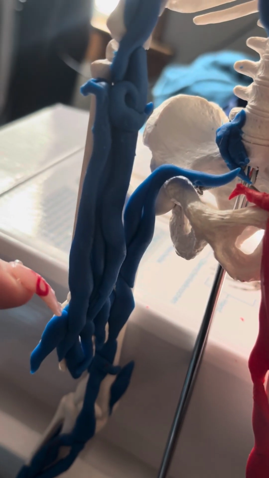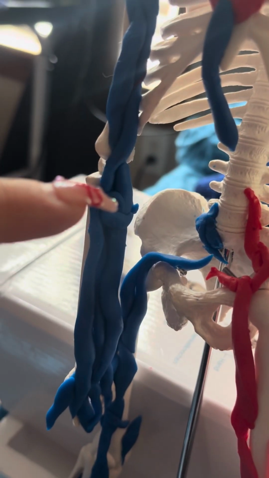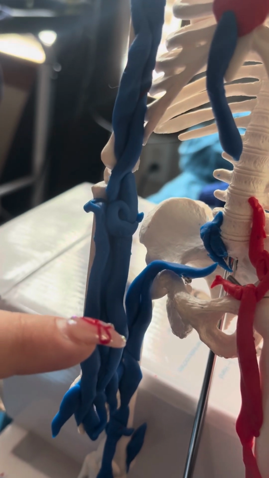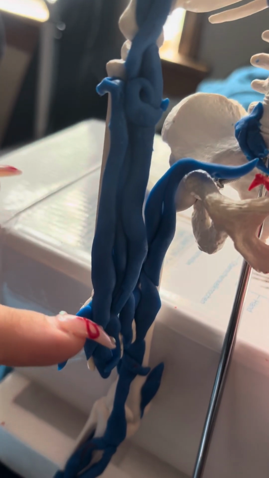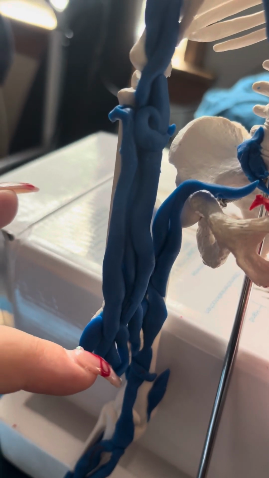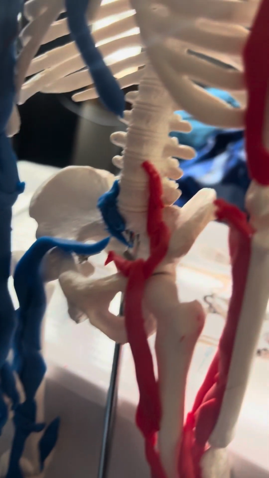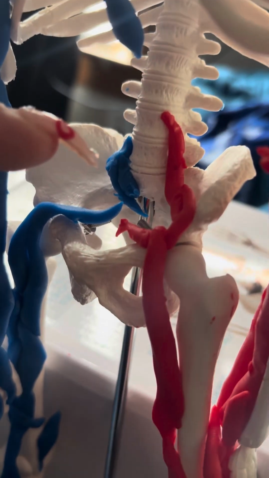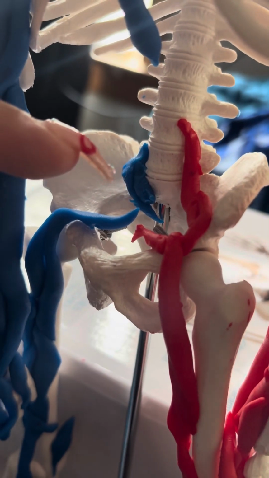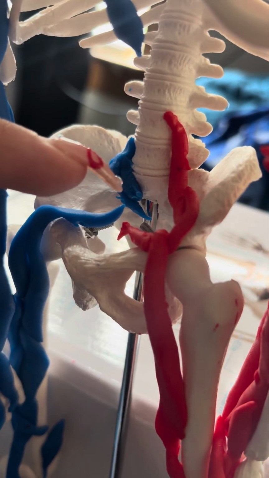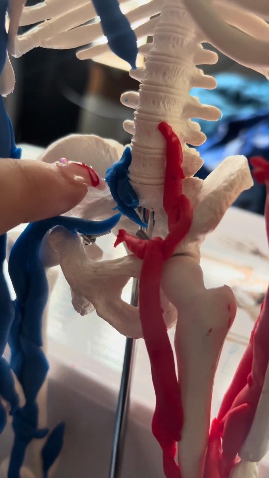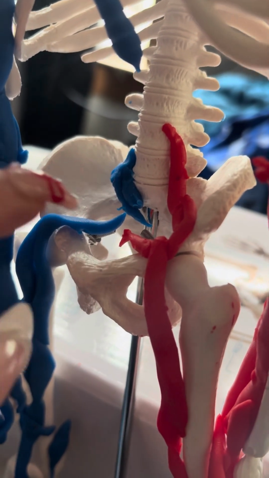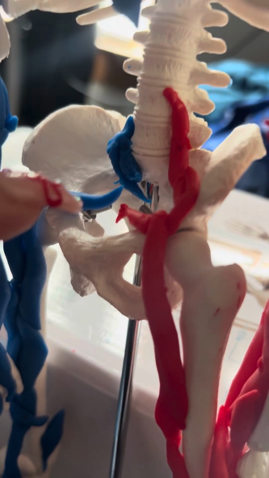the radial vein goes down to the thumb, and then the ulnar vein, and then I have the digital veins right here, and then over here I have the common iliac veins. Here's the internal, and then right here is the external iliac veins, and then it connects into the femoral veins.